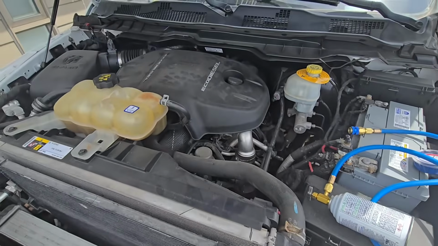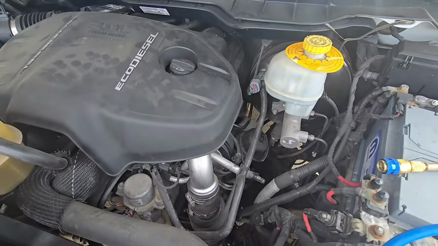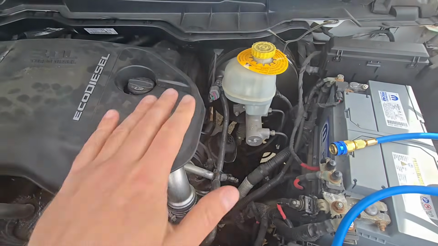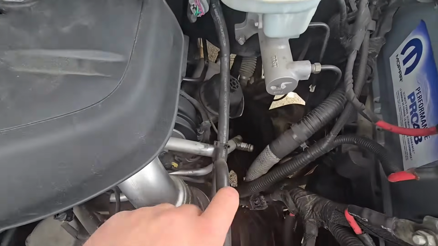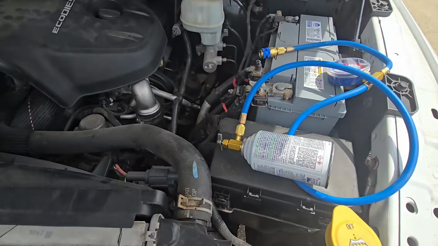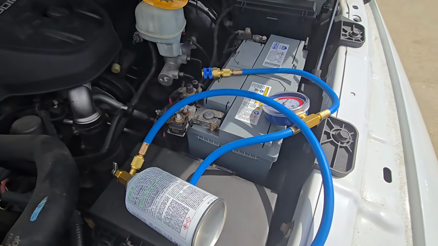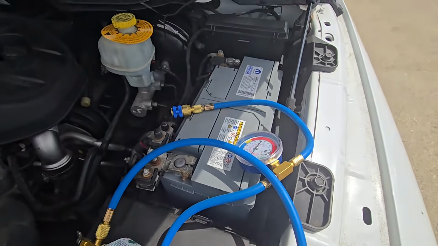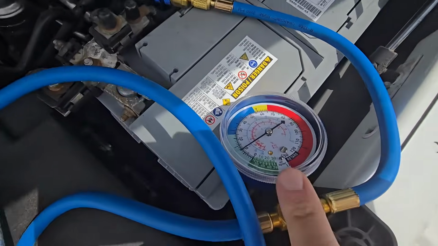So first you need to locate your low AC port, and on this EcoDiesel your low AC port is located on the driver's side of engine compartment between the engine and battery, and it is right there. For this refill I'm gonna be using a simple AC kit, which consists of an AC hose and gauge.